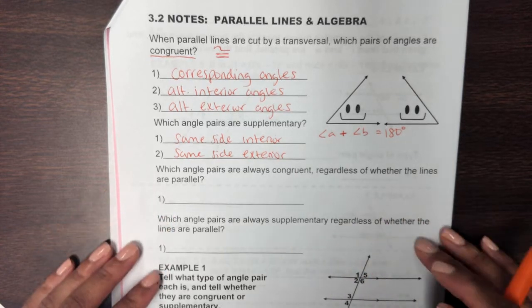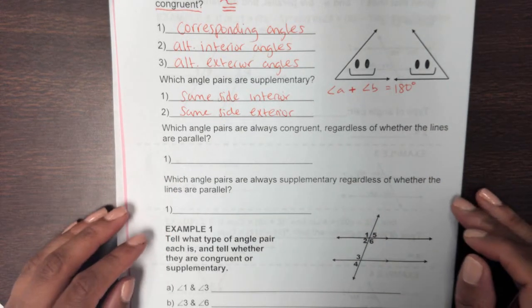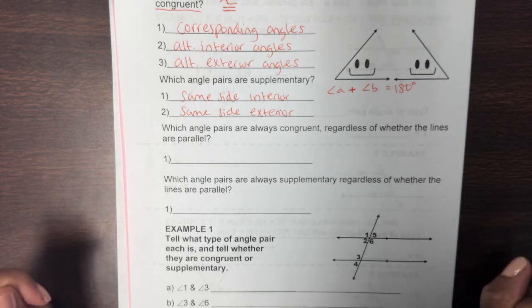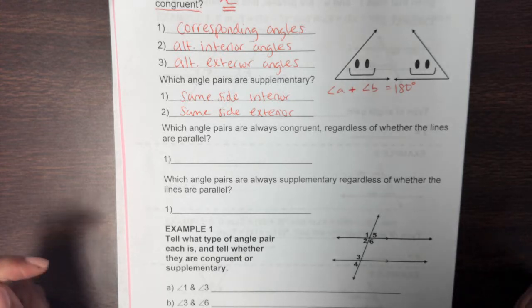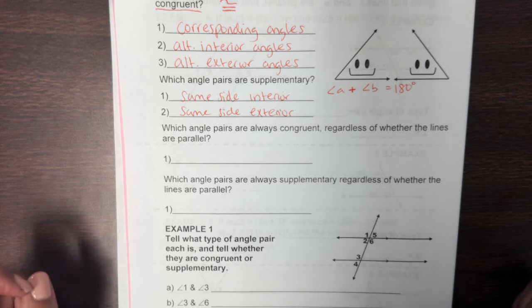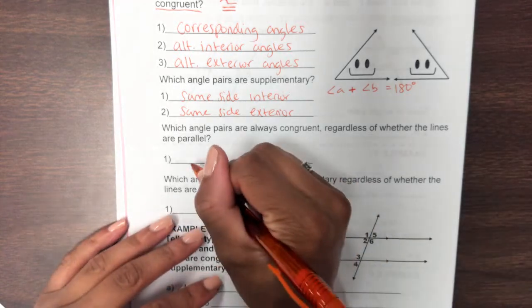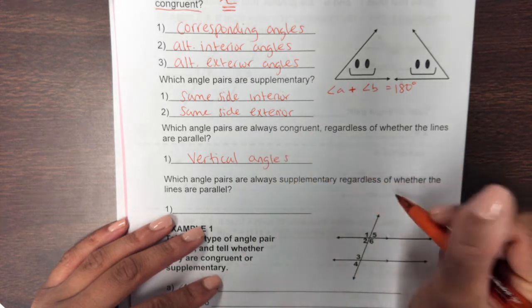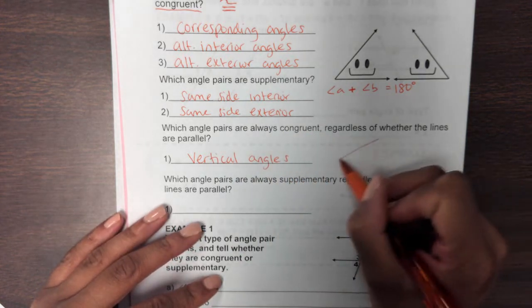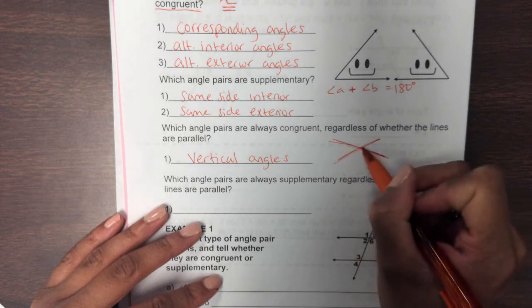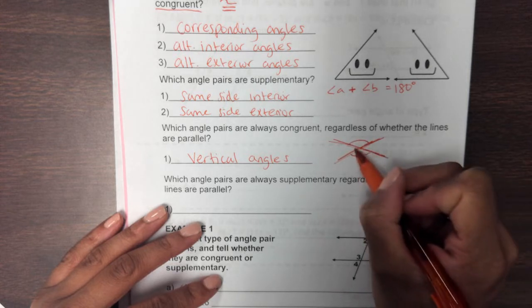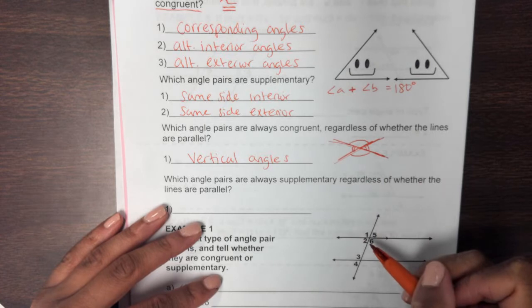Okay? So this time, this asks which angle pairs are always congruent, regardless of whether the lines are parallel. Now we kind of talked about these angles in 1.6, and we also kind of talked about them in our last unit in chapter 2. And the answer to this one is vertical angles. So vertical angles are always congruent regardless of whether the lines are parallel. Remember we talked about vertical angles kind of have that V shape, and they kind of create a wide X, and we always said this side was congruent to that side, and the little parts were congruent to the other parts. Okay?